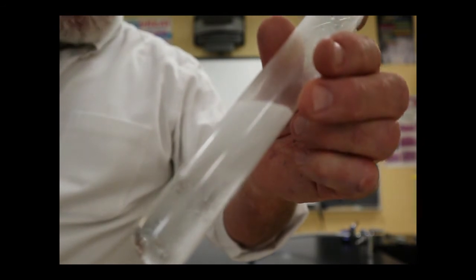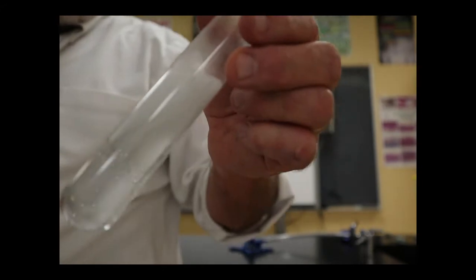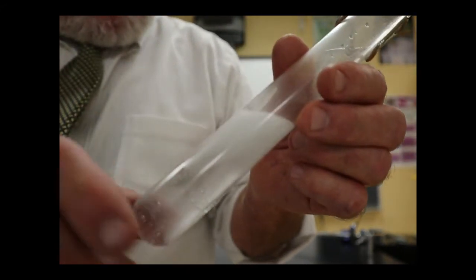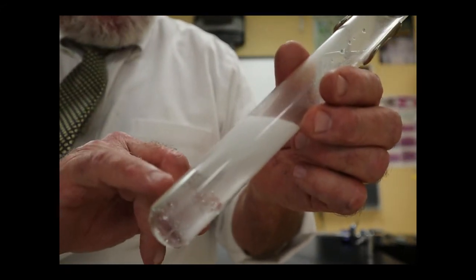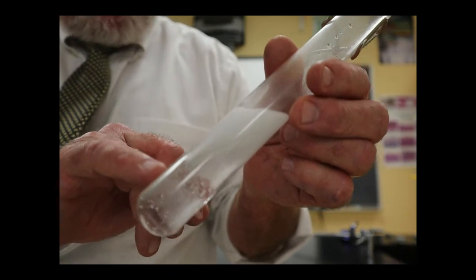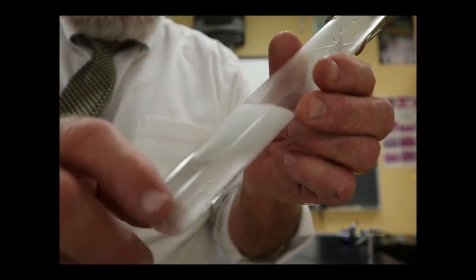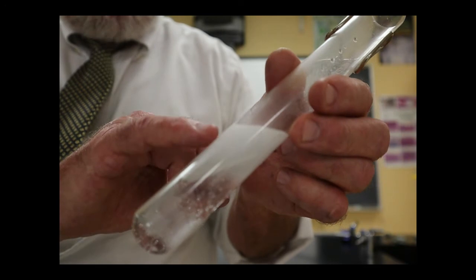So the magnesium will all react, become magnesium with a 2 plus ion charge on it, what we call a magnesium ion. And the chloride, which is still in the water, or still with part of the acid, will combine. The chloride is negatively charged, and the magnesium ion is positively charged.